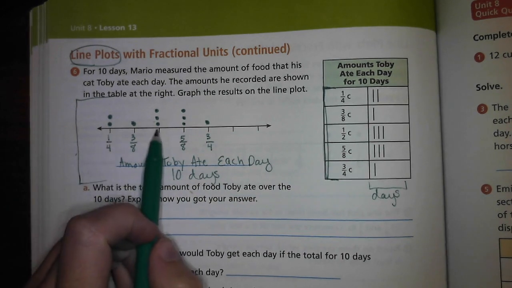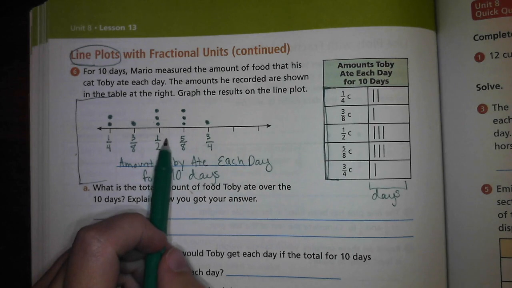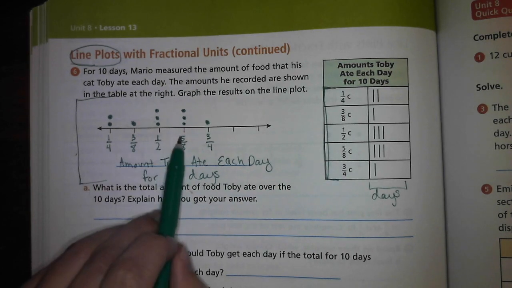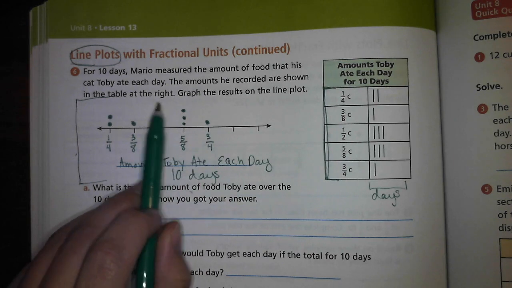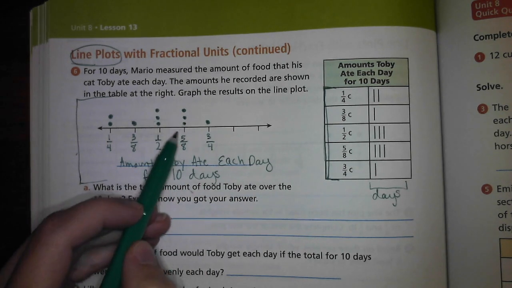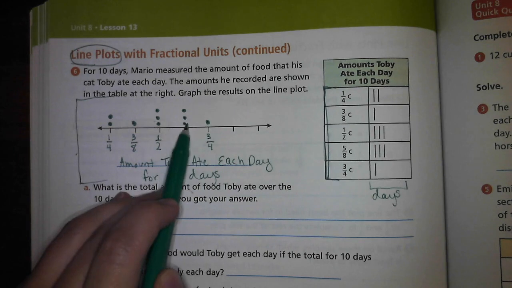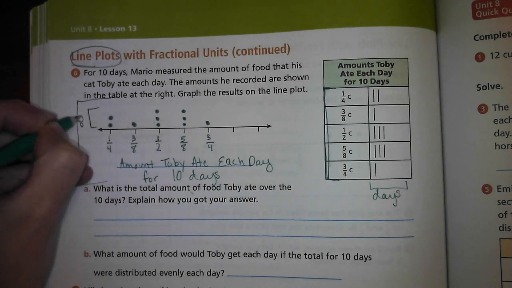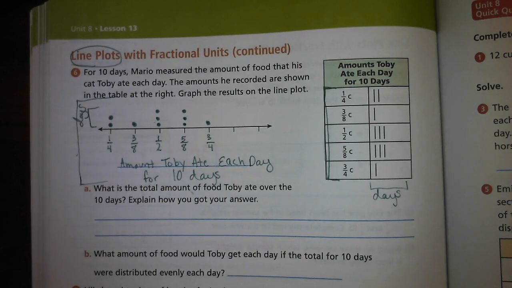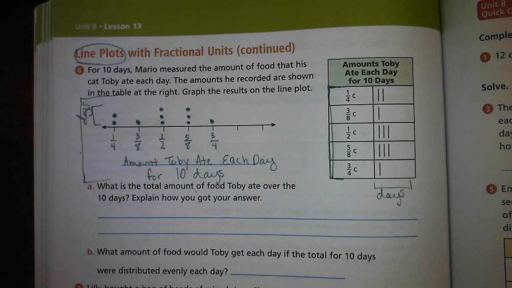How many days did he eat more than 1/2 of a cup? Well, 5/8 is more than 1/2 of a cup, and 3/4 is more than 1/2. So he ate more than 1/2 of a cup 1, 2, 3, 4 days. So these are the days, these are the amounts. This is a line plot. It's just another way to show information and read information.